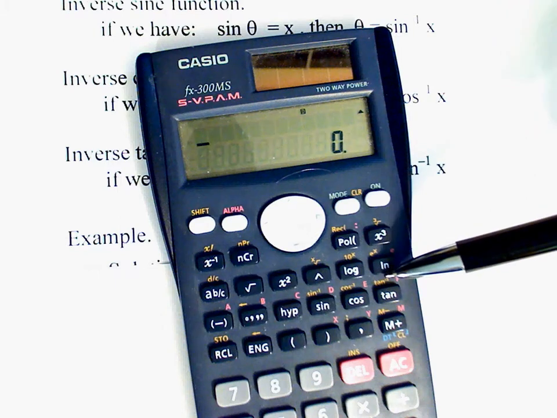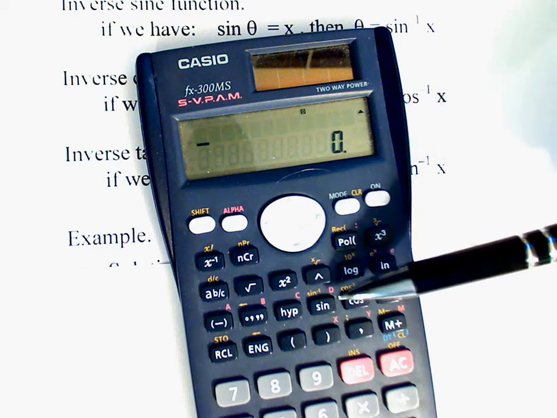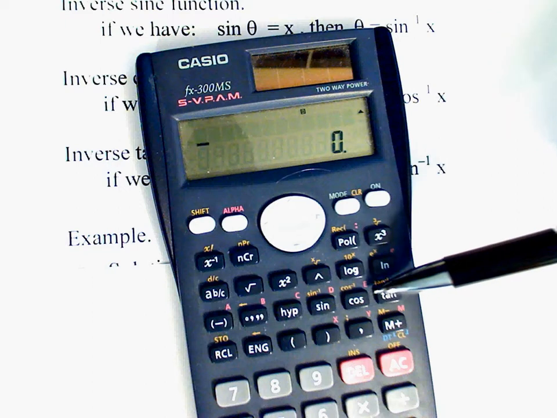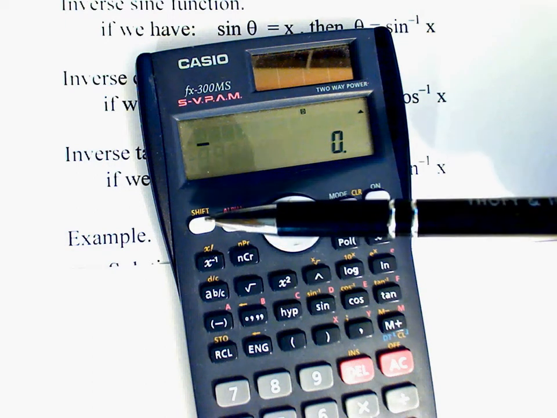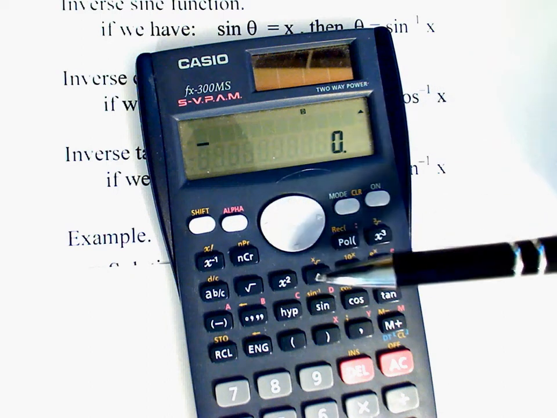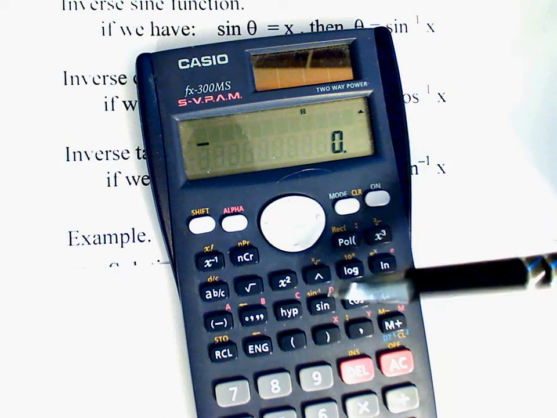On my calculator, I can access the inverse trig functions by simply pressing shift and then the corresponding trig function button.